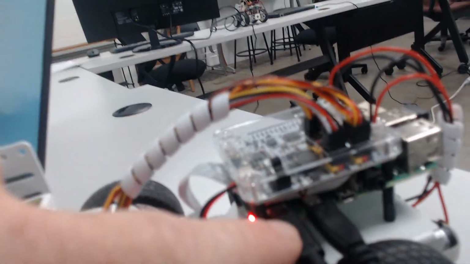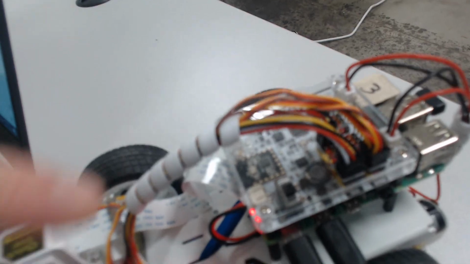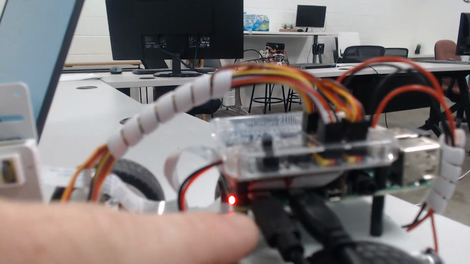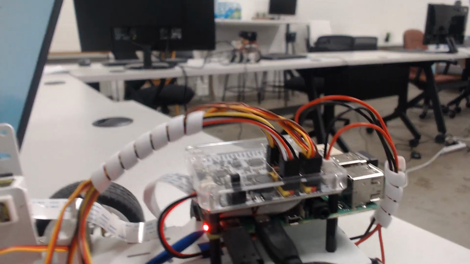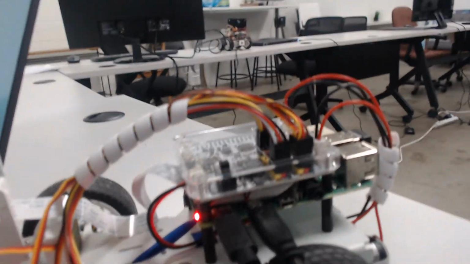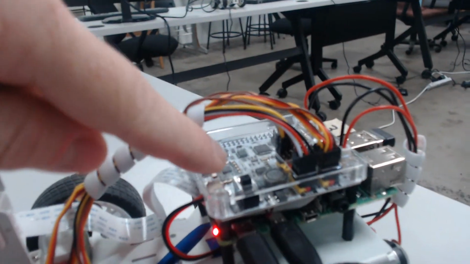As you can see, right now your robot should be plugged in. It has its power source right here, and it's plugged into the monitor right here. On top of it, there's a Raspberry Pi underneath that this is being powered. You don't want to unplug this right now because if you unplug it, it will basically turn off the Raspberry Pi.